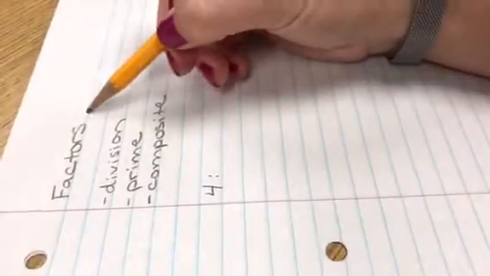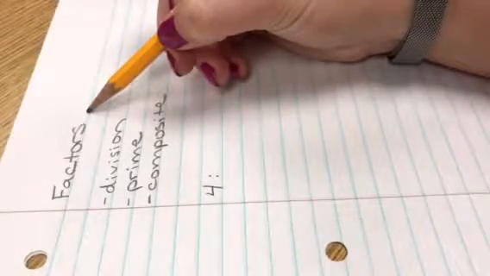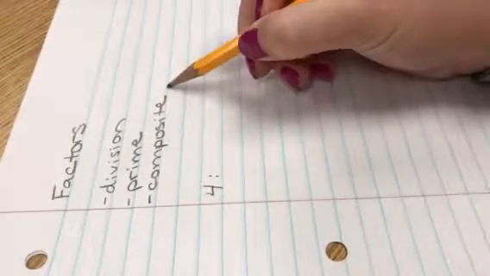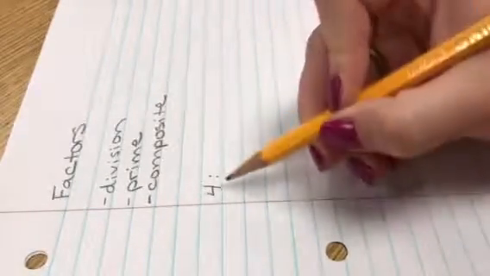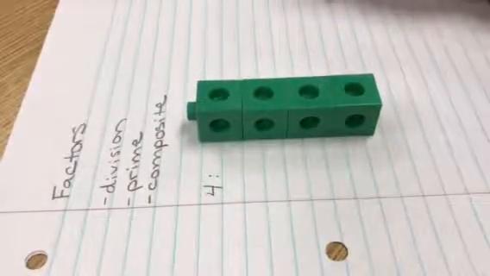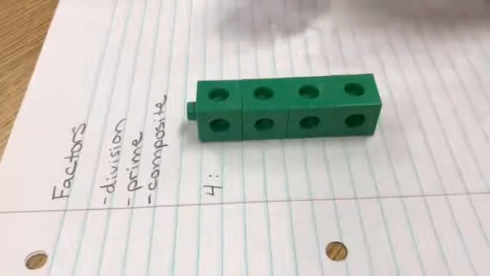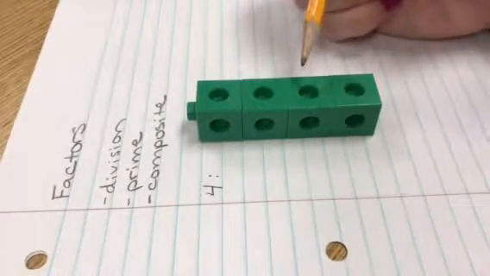So today we're looking at factors. Some key words that we're going to be using are division, prime, composite. We're going to look at the number 4. I have 4 snap cubes here. And I'm going to ask myself when I'm doing factors, what could I evenly divide 4 by?